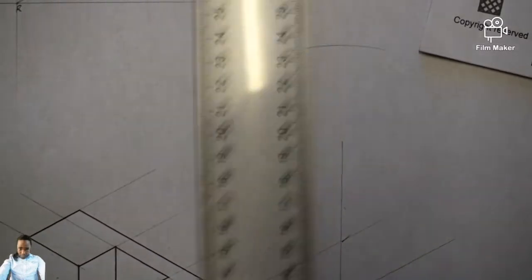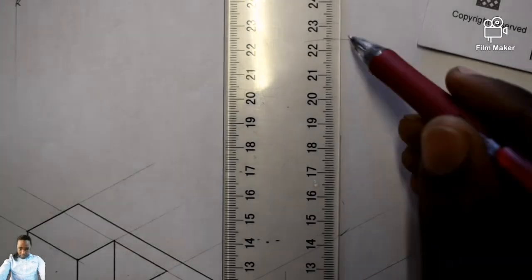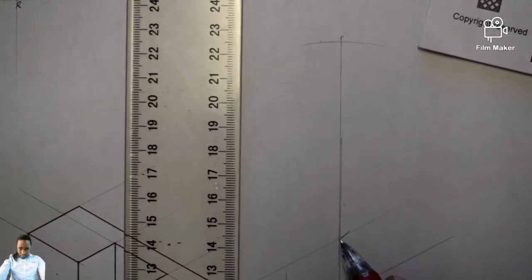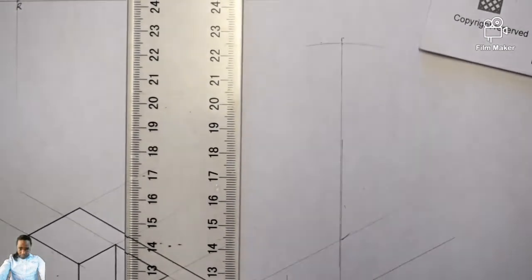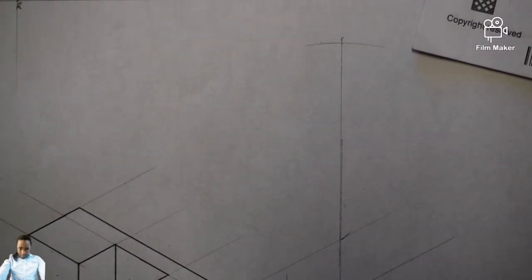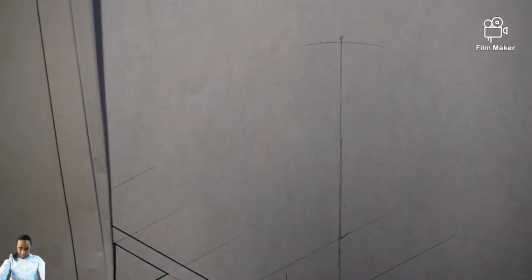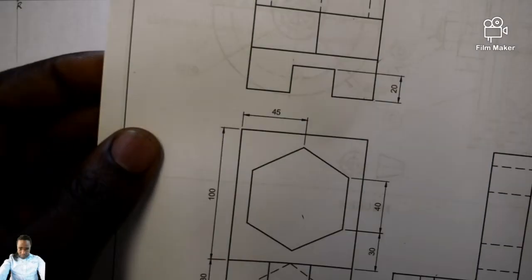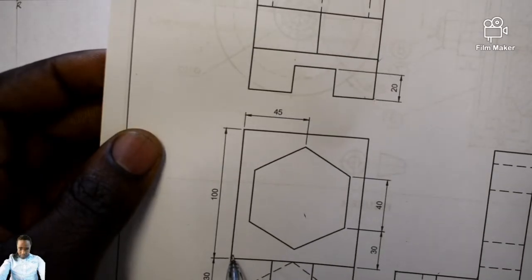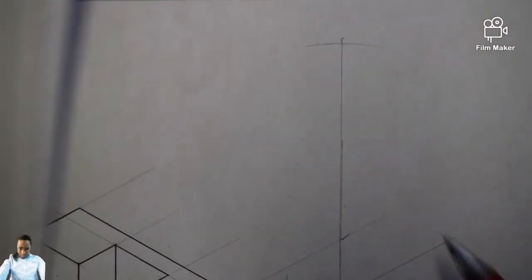So now I can just extend this one a little bit up. There you go. From here till there is 100 millimeter. Remember the 30. Check very well. Your 100 millimeter is not starting down there. It's not starting here, but starting where your 30 ends, isn't it? Where your 30 ends, that's when the 100 millimeter is going to start.